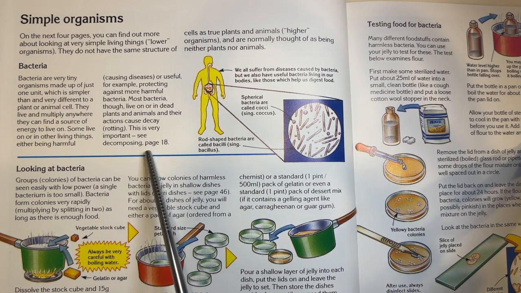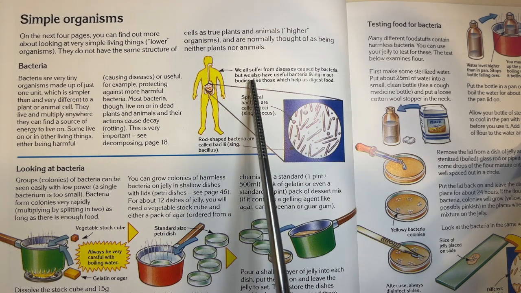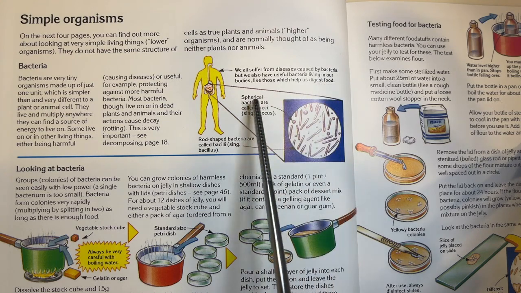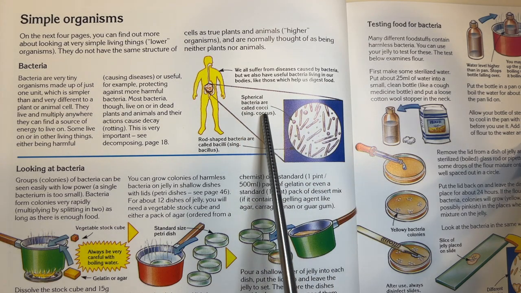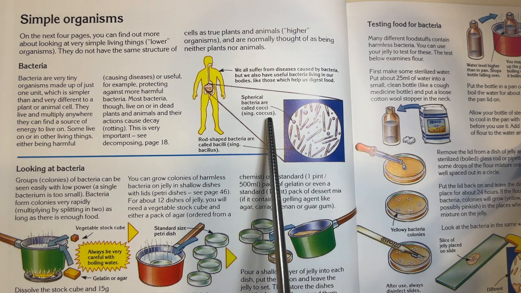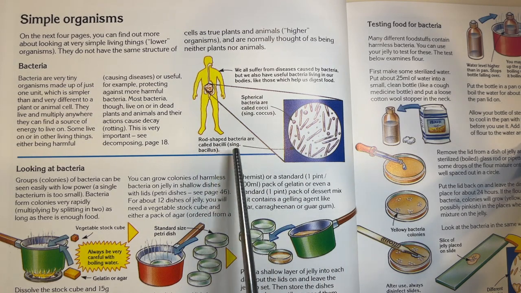See Decomposing, page 18. We all suffer from diseases caused by bacteria, but we also have useful bacteria living in our bodies, like those which help us digest food. Spherical bacteria are called cocci, singular coccus. Rod-shaped bacteria are called bacilli, singular bacillus.